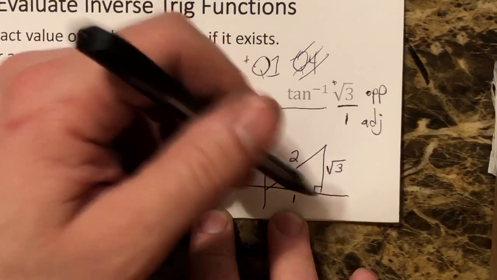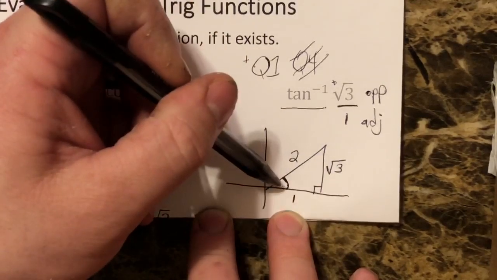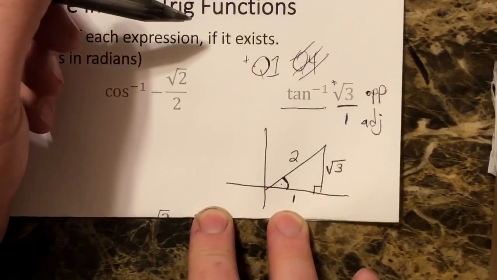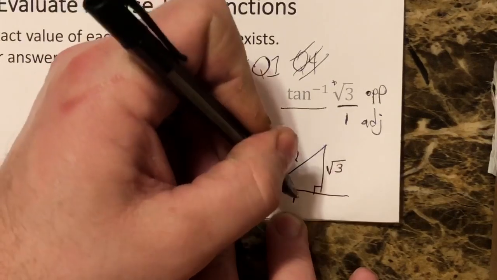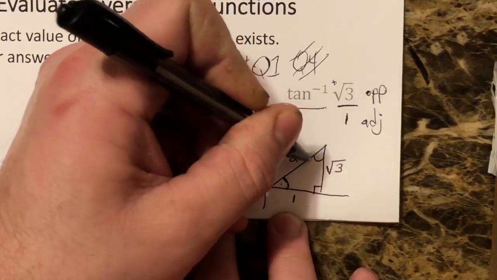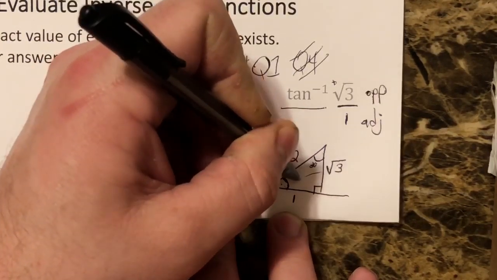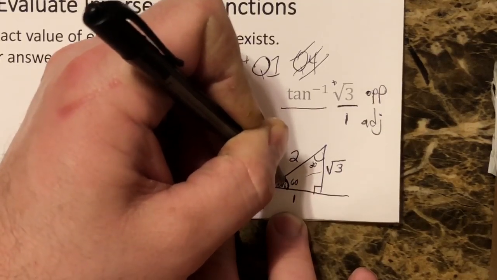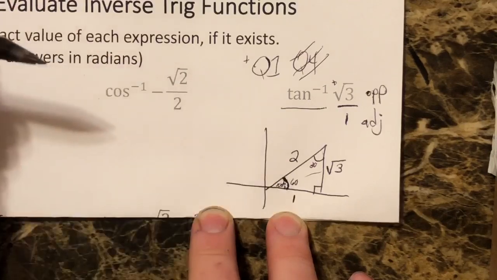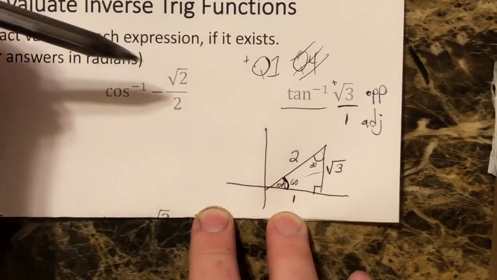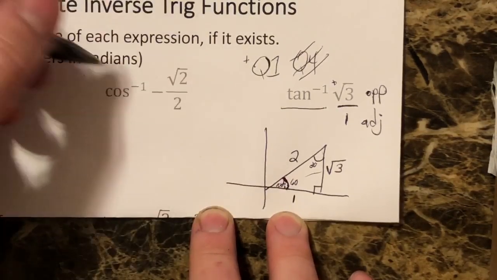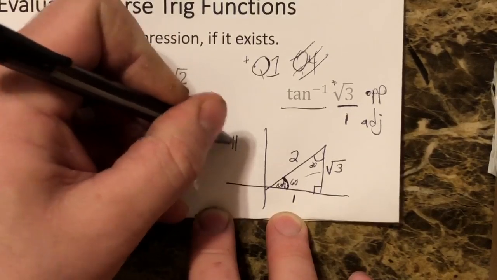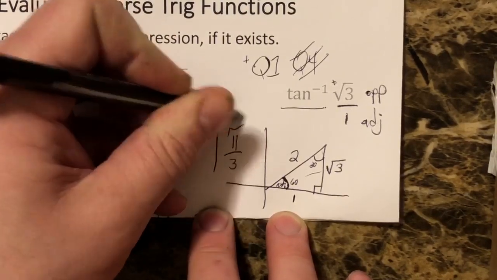a 30, 60, 90. You do have to determine which one's the 30 and which one's the 60. Remember, opposite of the shortest side, that's your 30. Opposite of the longest side is your 60. So our inner angle here is the 60-degree angle, okay? Which means in this case, the 60-degree angle as a radian is pi over 3.